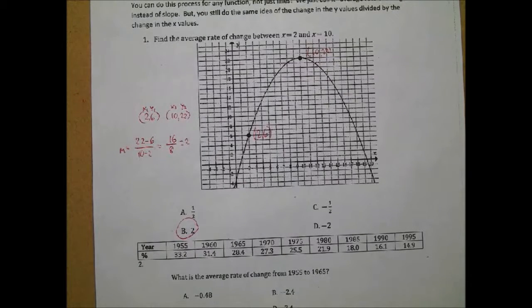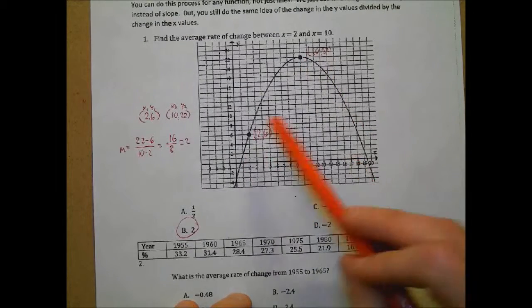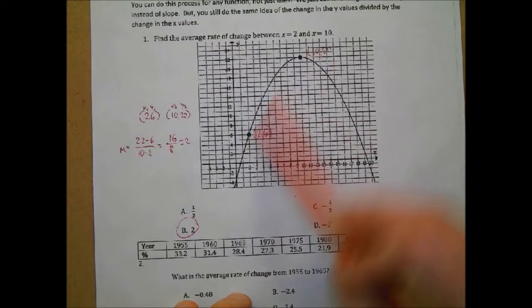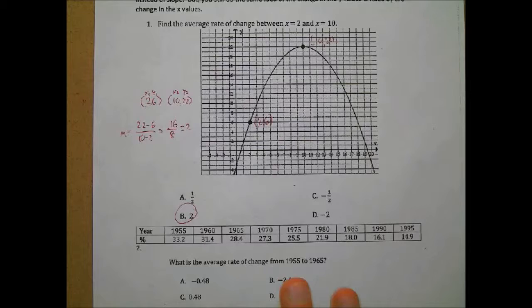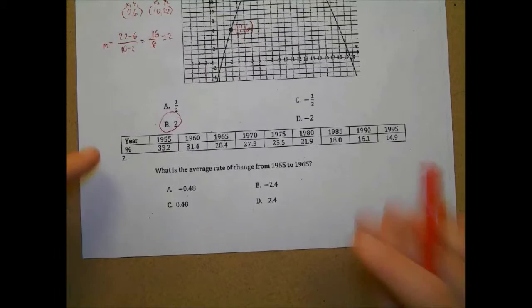So don't get confused by the idea of average rate of change. It's literally just finding the slope between 2 points. Yes, even for a non-linear function, you can still find the average rate of change. This is the slope between these 2 points. We're going to do one more here, and then we'll just call it a day. Last one right here.